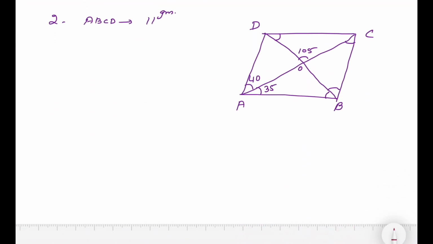Coming to the next question. Again ABCD is a parallelogram. So immediately mark this. Opposite sides are parallel and equal. But here we have to find the angles. So the angles given I have already marked. Now you have to find the remaining angles. So 40, so this angle will be 40. Angle ACB equal to 40. The reason is AD parallel to BC. Alternate interior angles.